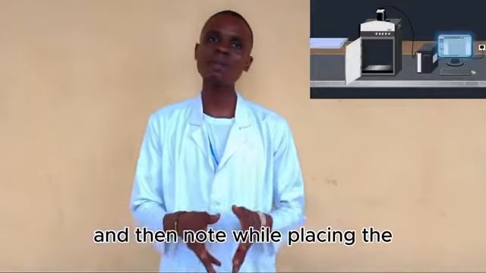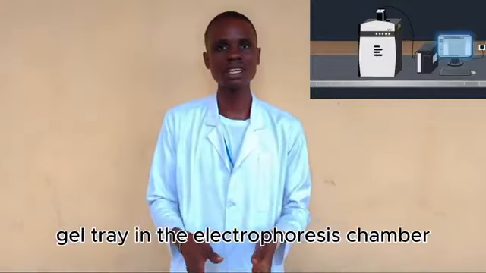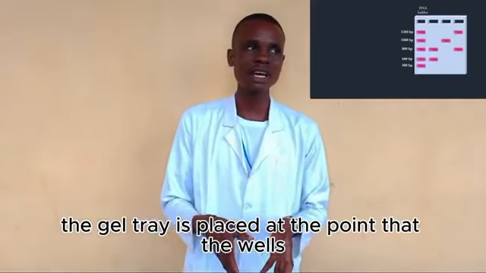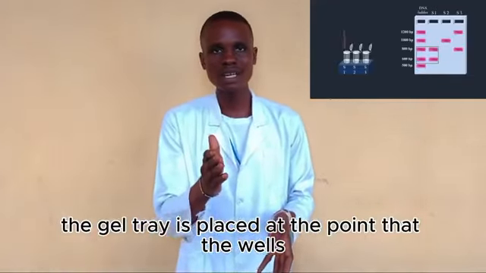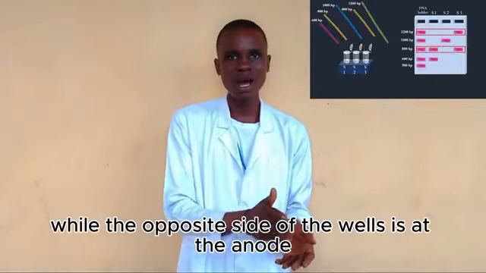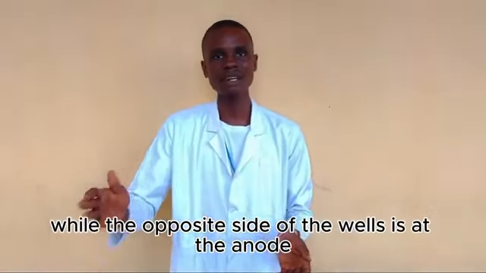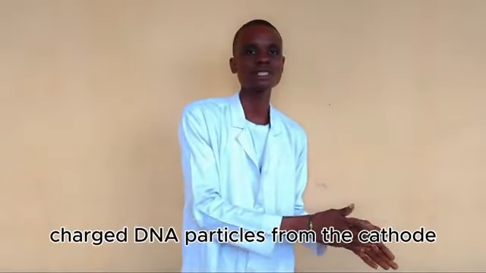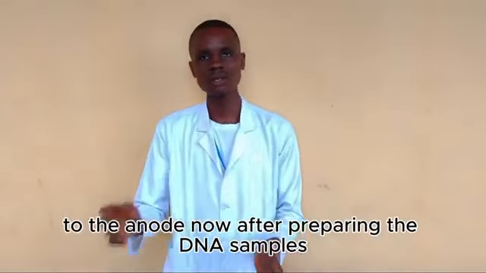Note that while placing the gel tray in the electrophoresis chamber, the wells created by the comb are at the cathode, while the opposite side of the wells is at the anode. This is to ensure the migration of the negatively charged DNA particles from the cathode to the anode.